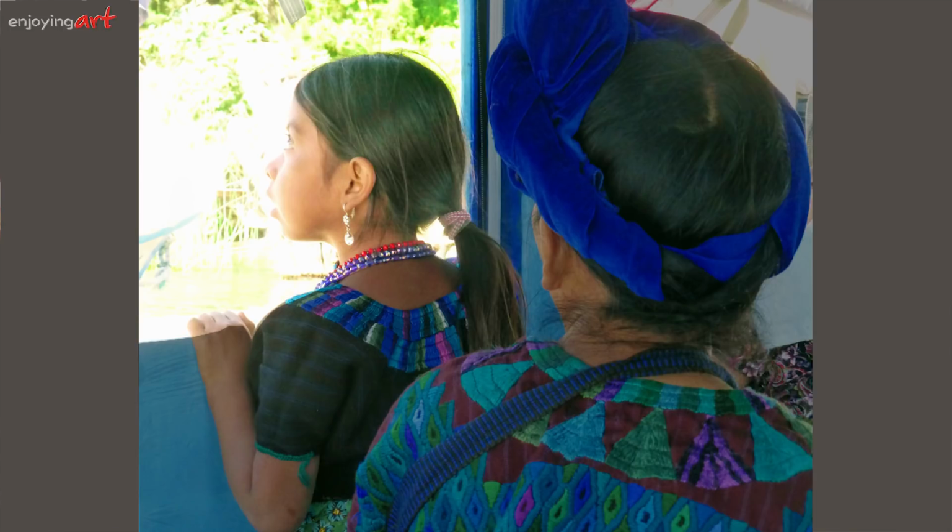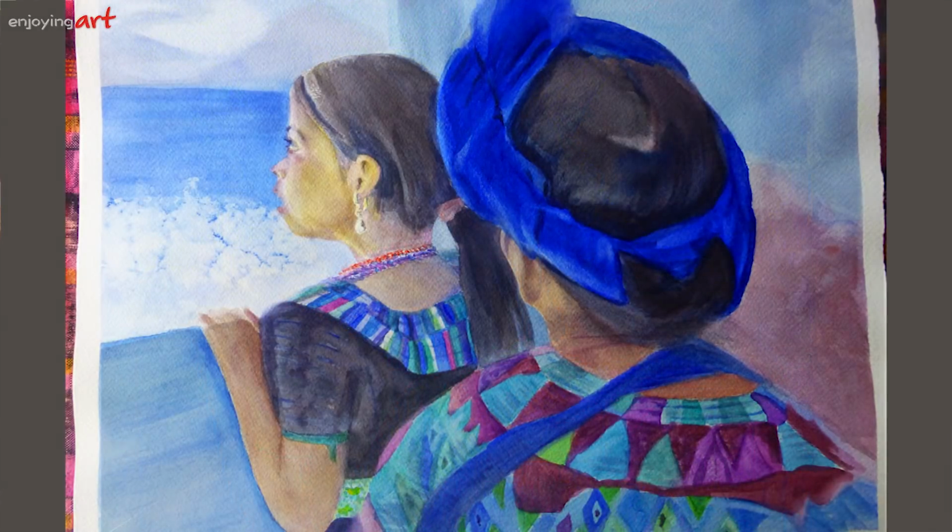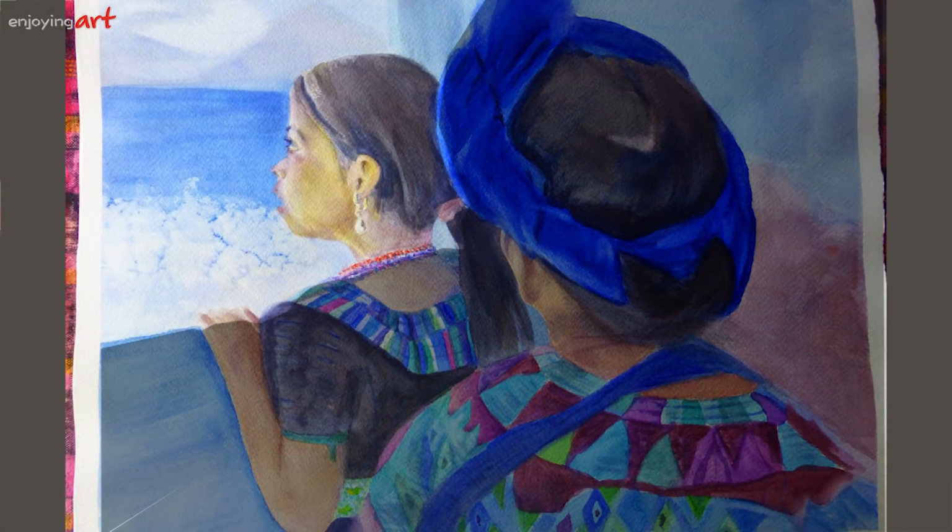So leave the window to become the opening, which contains the lighter color, and the greatest contrast will be on the girl's face. The girl's arm hanging on the window, make it a little bit darker too. Keep the outside a little bit lighter and keep the inside a little bit darker.